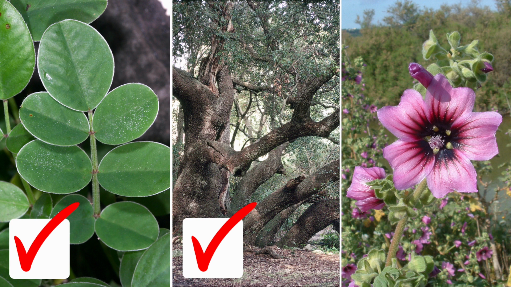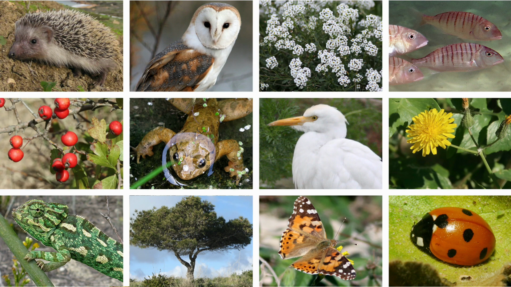Is this a plant? Oh, yes, it is. And I know because only plants make flowers. Tick. Okay. That was great. So now let's try this easy one. Here are 12 living things. Some are animals and some are plants. Can you count the plants? How many are there?